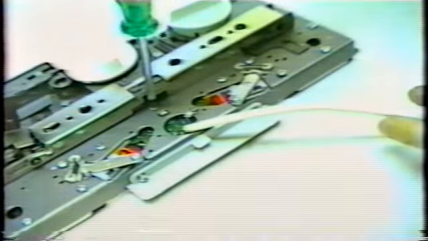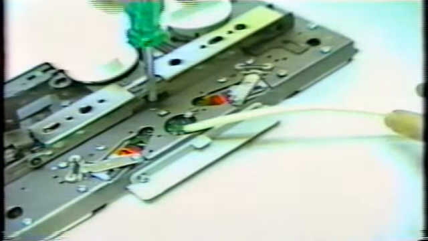Now let's put into position this Phillips screw right here. As we fasten it into place, this will pull the print board up and out of the way. Okay, fasten it good and secure.